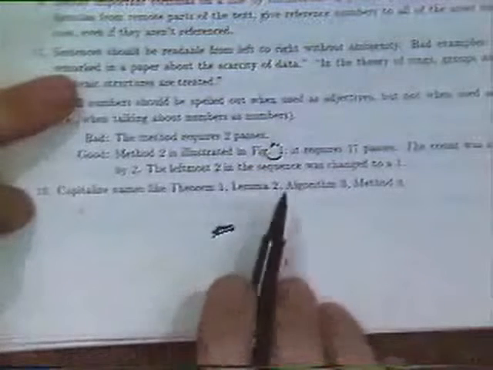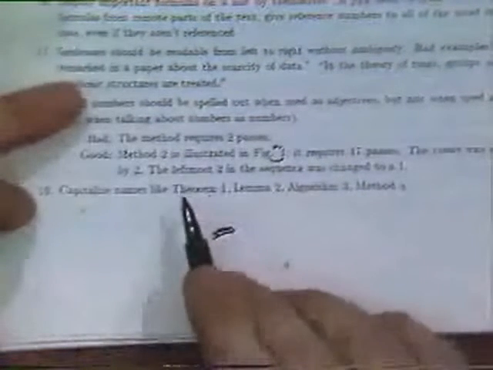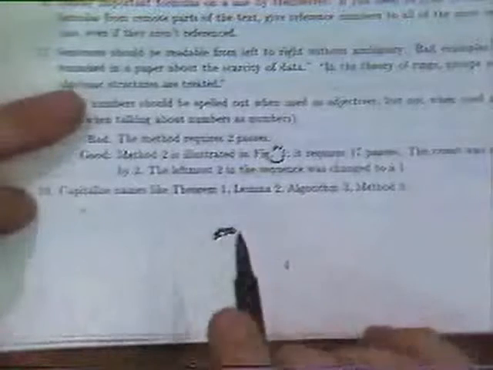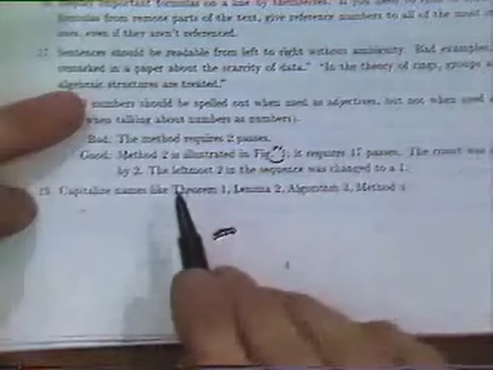Rule 19. I tend to think of things like Theorem 1, Lemma 2, Algorithm 3, and Method 4 as proper names, and capitalize them therefore, as if they're John Smith. This was something introduced by my copy editor in volume 1 of The Art of Computer Programming. Originally, I wrote them all with lowercase, and the copy editor changed everything to uppercase except exercise. Exercise 15 was always left as a lowercase e.